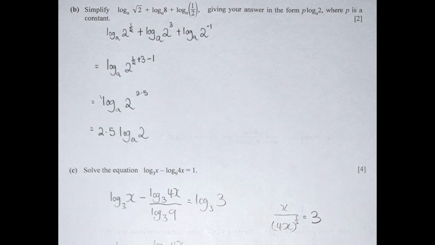So now that all of them has the same base, okay, I multiplied them all together because in logarithm, plus means multiplication, and also the variables inside have the same base. So I just basically run the calculation on their power. So I have 2 to the power of 1 over 2 plus 3 minus 1. So through this, you will get log with a base of 2, of 2 to the power of 2.5. And this 2.5 can be extracted out and it represents p's value.